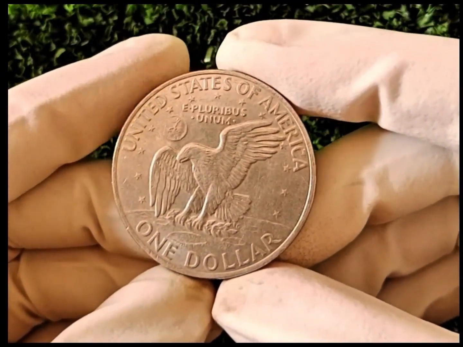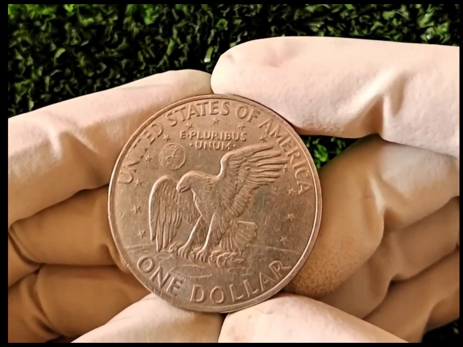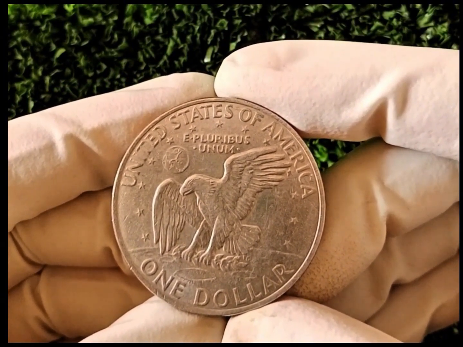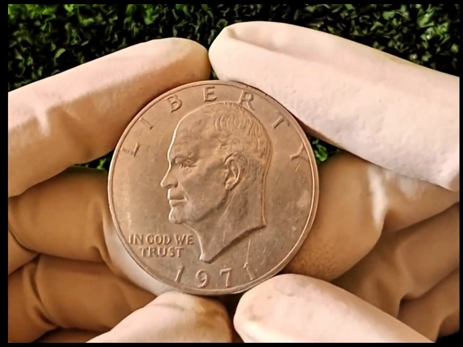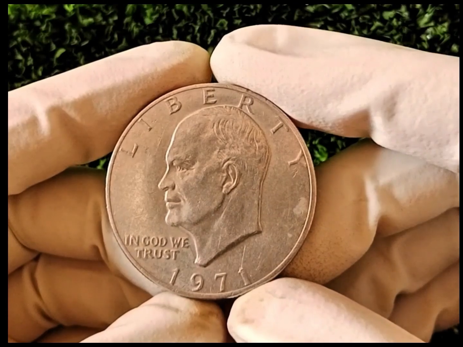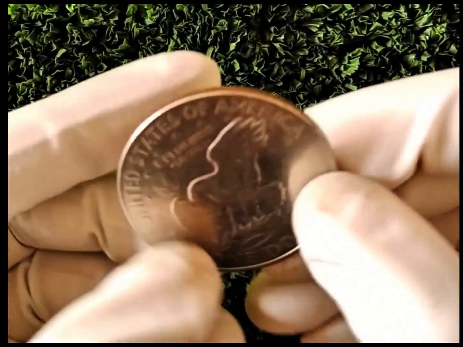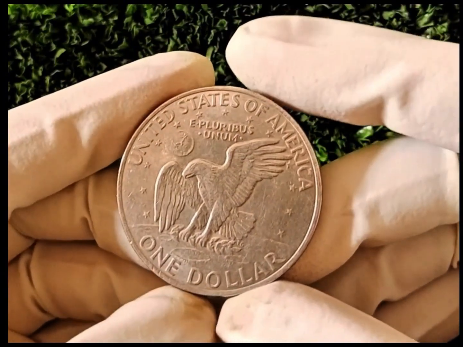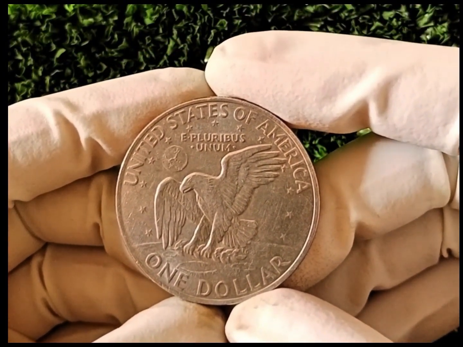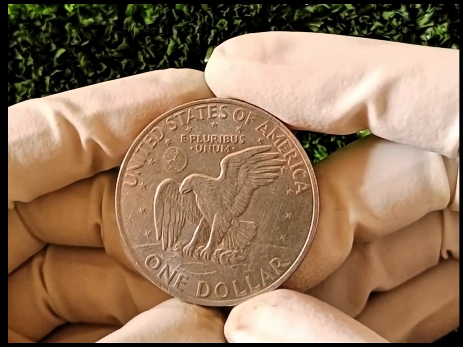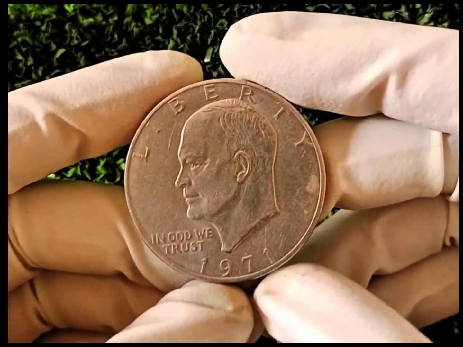Some examples also exhibit a pegleg variety, where the serif on the letter R in Liberty appears missing or incomplete due to die polishing errors. These subtle differences are crucial in determining the rarity and desirability of certain Eisenhower dollars. Other noteworthy errors include struck-through errors, in which foreign material became lodged between the die and the planchet during striking, creating unique indentations or missing details on the coin surface.